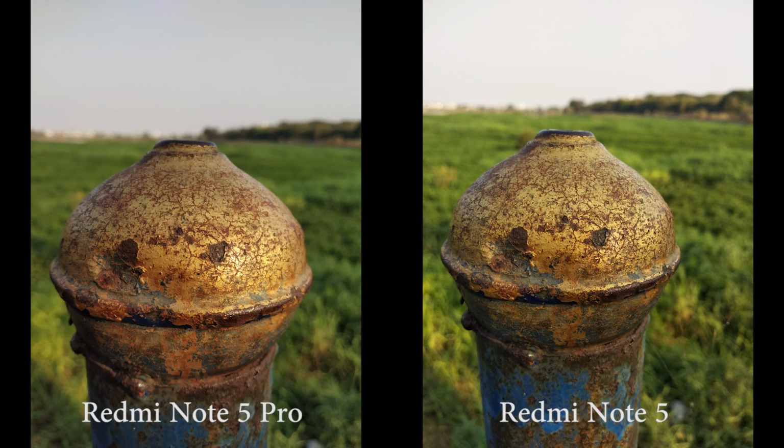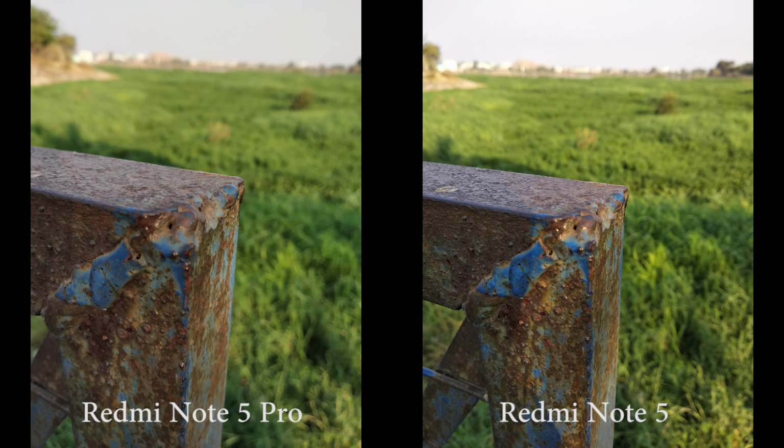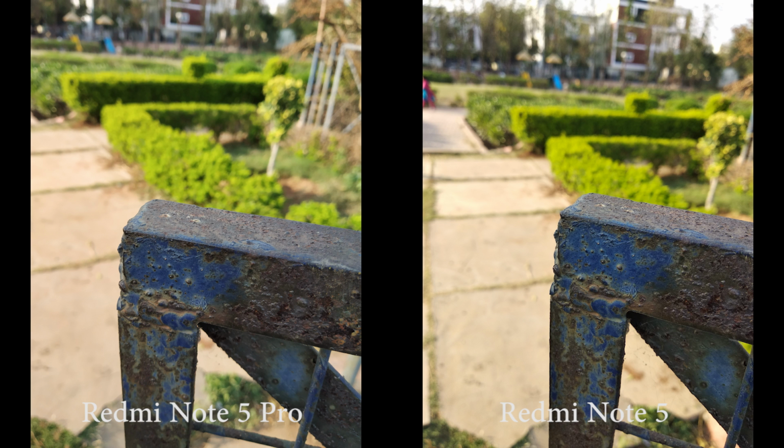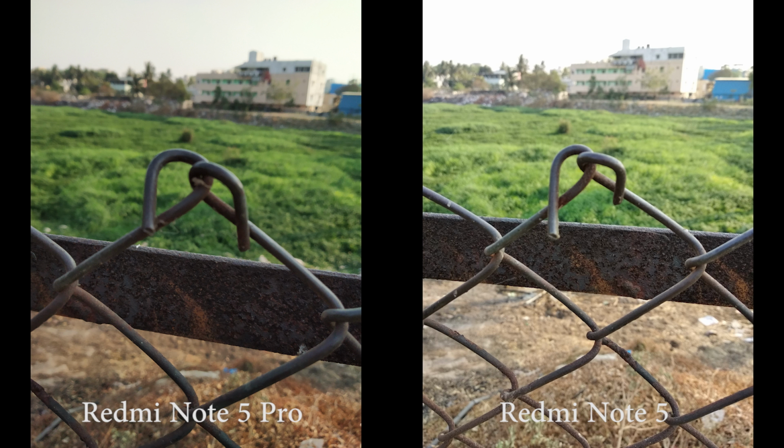Now these are some macro shots. Both phones take good macro shots with good bokeh effect, but while taking macro shots, focusing speeds on Note 5 Pro was slightly slower than Note 5. So for regular pictures, Note 5 Pro is significantly better than Note 5, especially in terms of color reproduction.